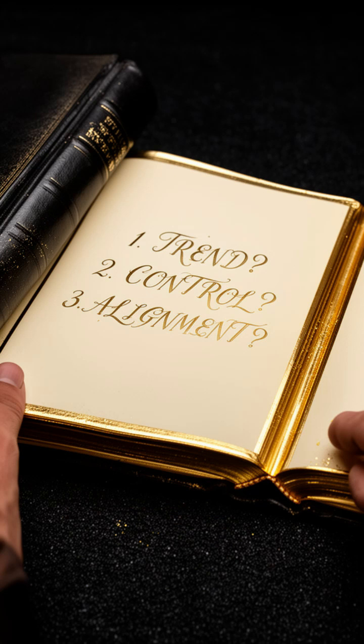Before entering any trade, ask yourself three questions. What is the trend? Who is in control? Does my trade align with the trend? These three questions can eliminate many poor decisions. Trend analysis is about understanding the present.